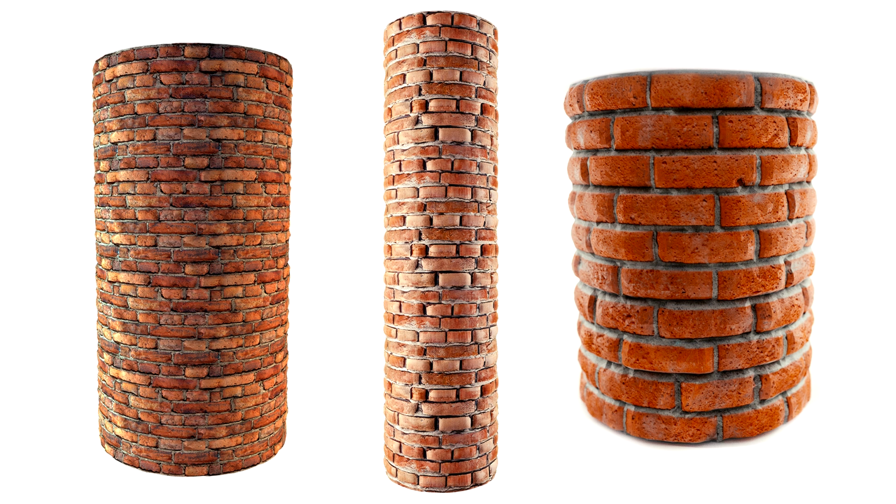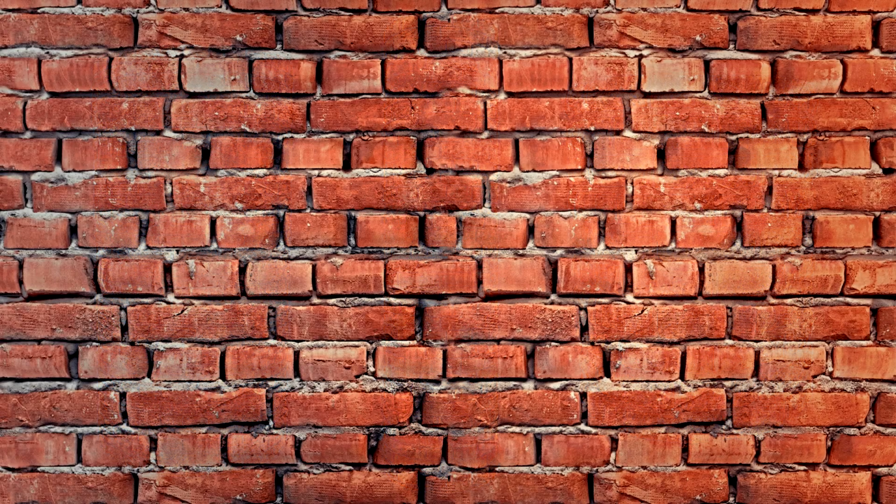In this tutorial, you'll be learning how to make a texture seamless and use it in Blender by creating a complete material using texture maps that we are also going to be creating in this process. This is the result that we are going to get at the end, so let's get started.